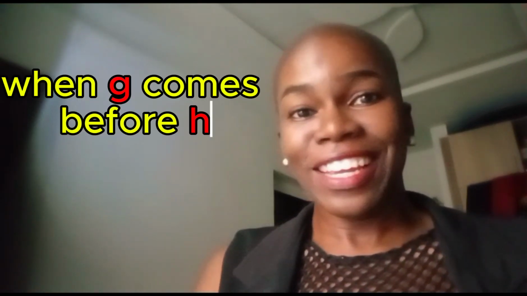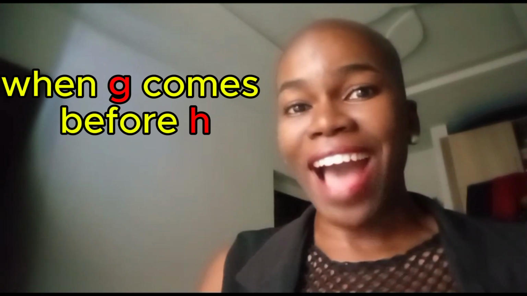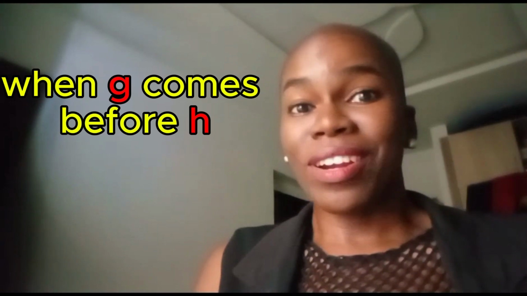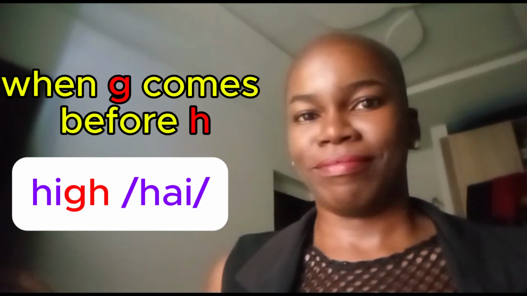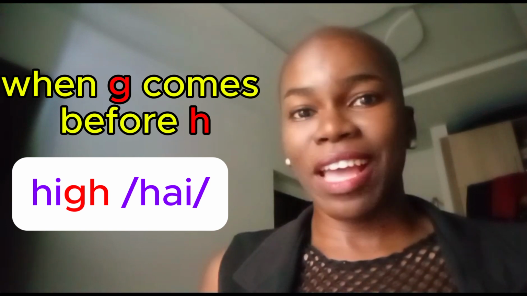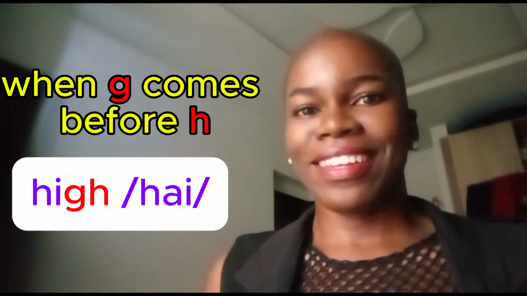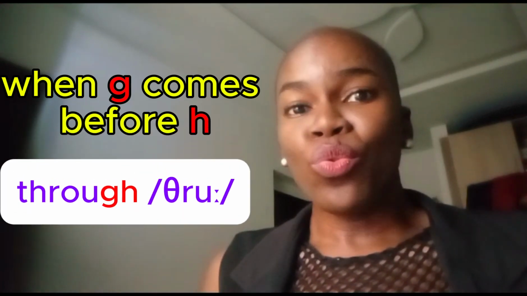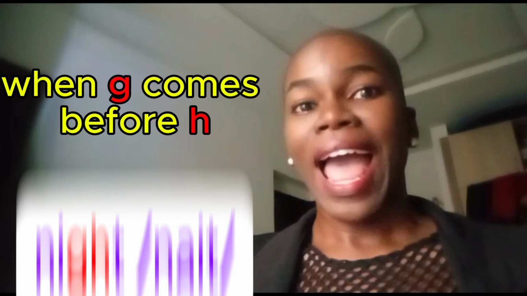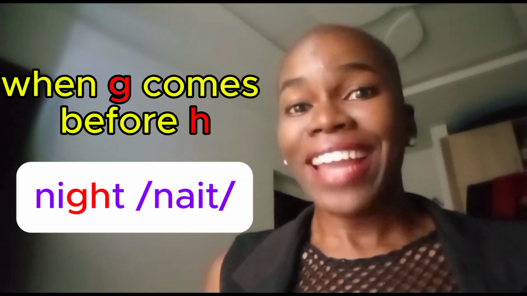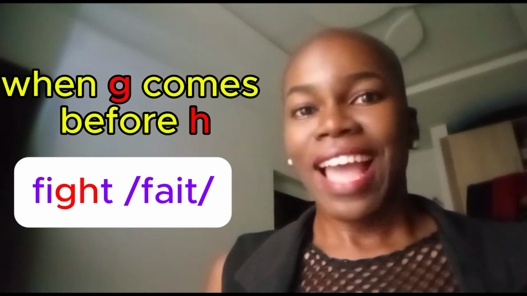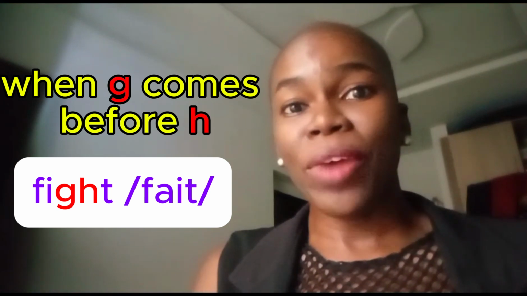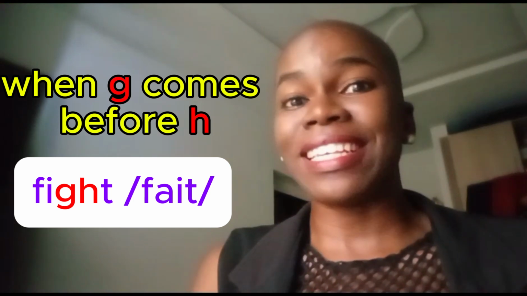The silent letter G can also be found in words that have the letter G come before the letter H. Words like high. You can see we have a G there, but it's silent. We say high, light, bright, through, night, fight. So can you see these examples have the G come right before the letter H, but the G is silent.